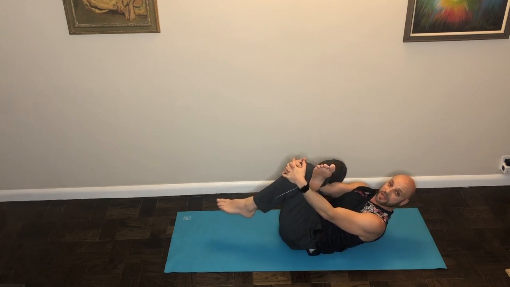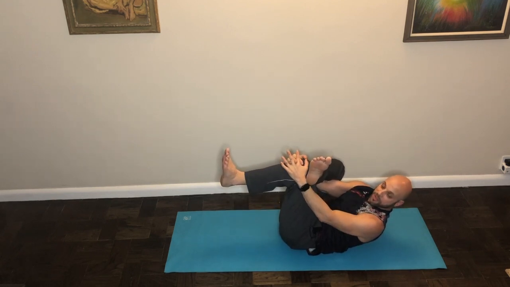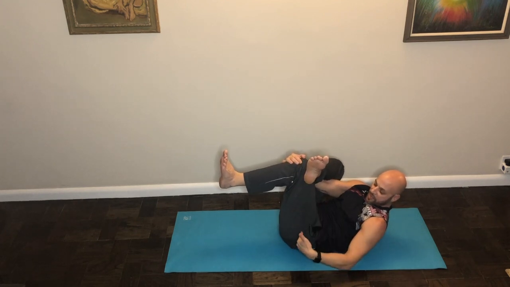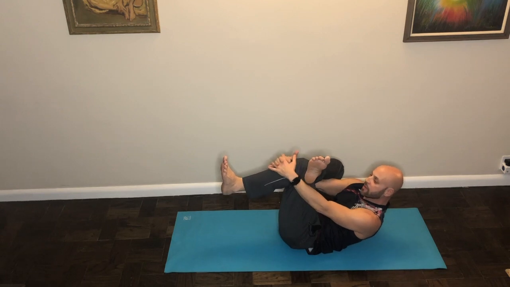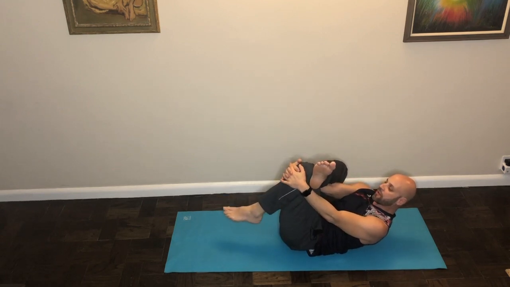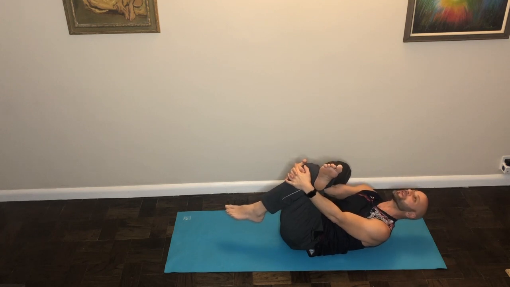You can also do this against a wall and put your foot up on the wall, and as you get more and more flexible, you slide your butt closer to the wall so you don't have to pull with your arms here. This is the best way, I think, to start. And you hold that for 30 seconds.